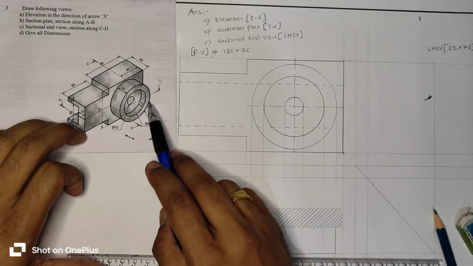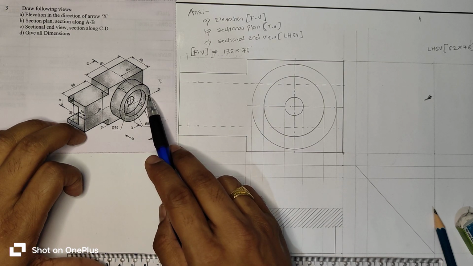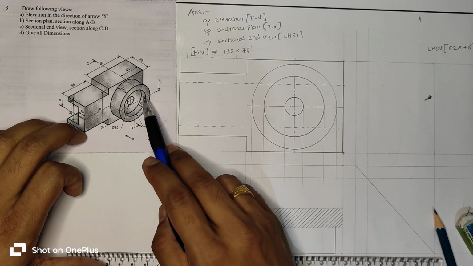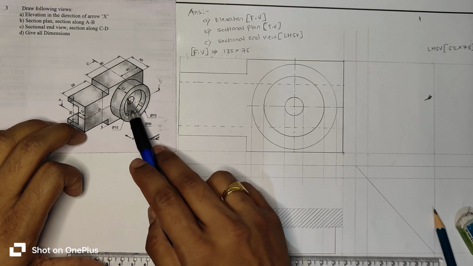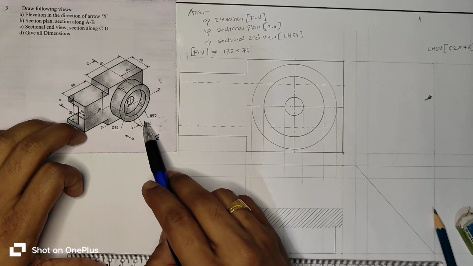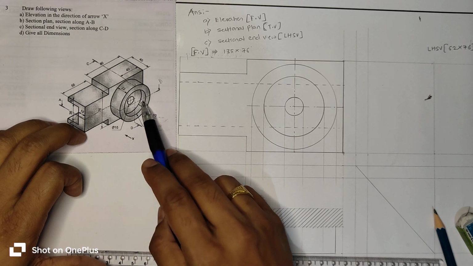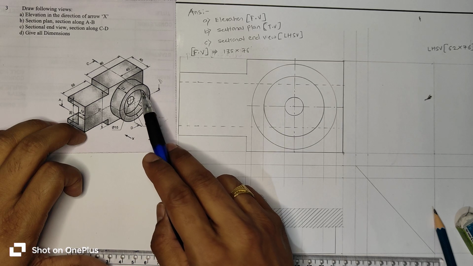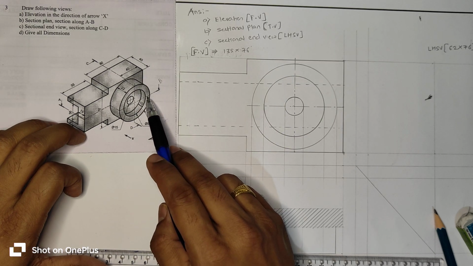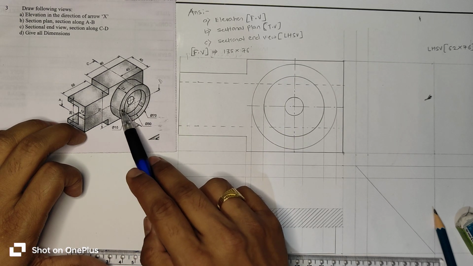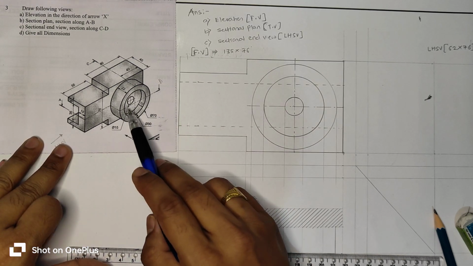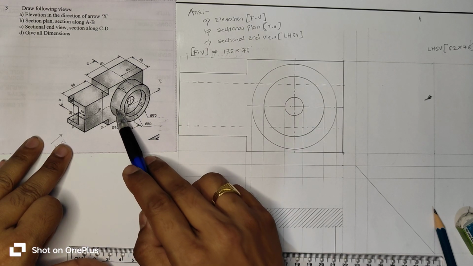If we look at this cylinder from the top direction, then this material is not here, right? At 50 mm diameter this cylinder is removed. So in top view we will see only this part. After being cut along section AB, we will see only this part.